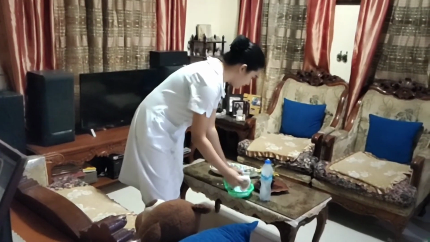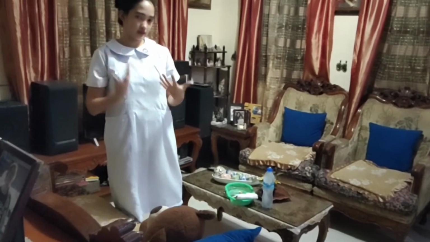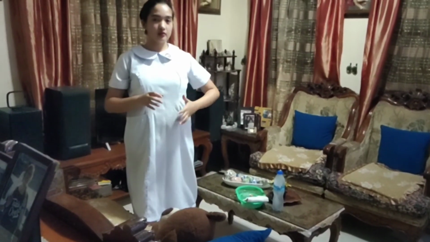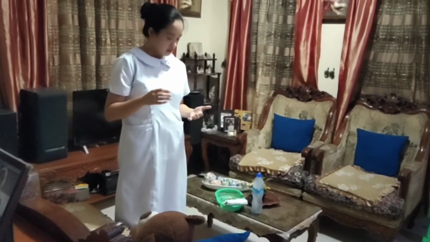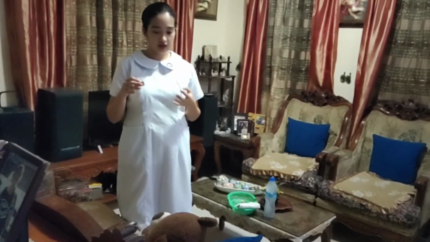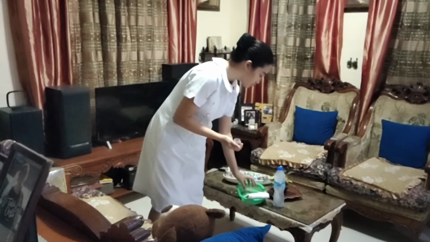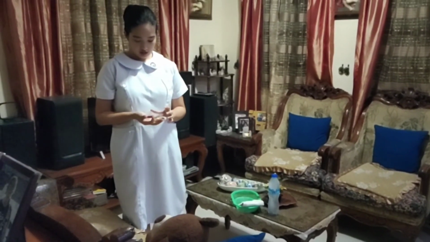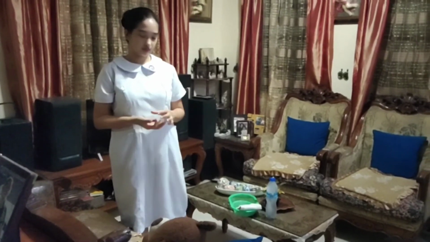So next is ask the client preference regarding the medication to be taken by hand or in cup, one at a time or all at once. Mom, do you want to take the medicine by cup or using your hand? And we can also ask, Mom, do you want to take the medicine one at a time or all at once? If the capsule or tablet falls on the floor, it must be discarded and a new one must be administered because this drug is now contaminated.